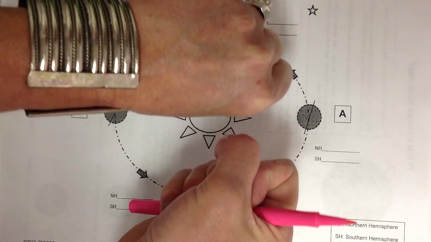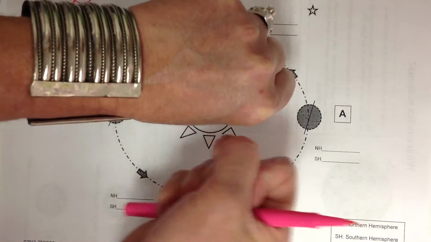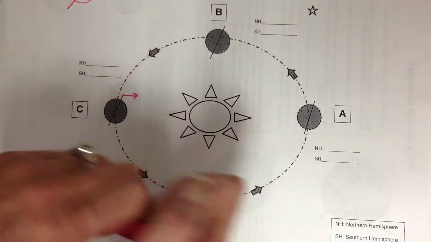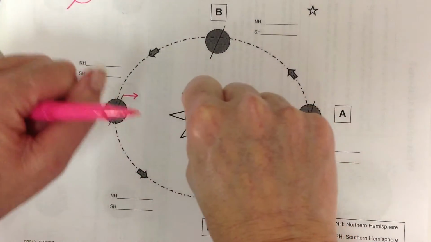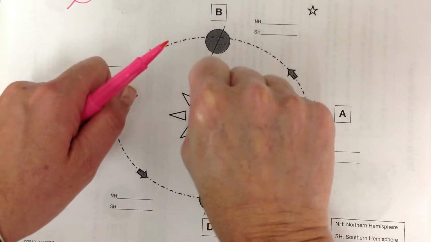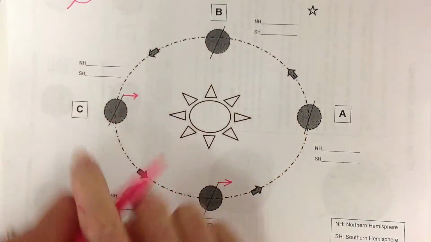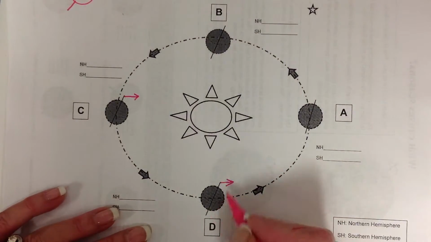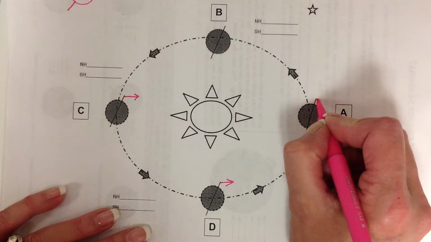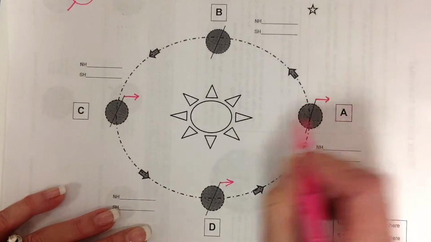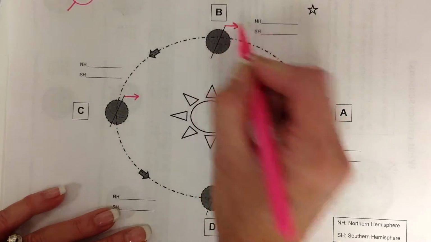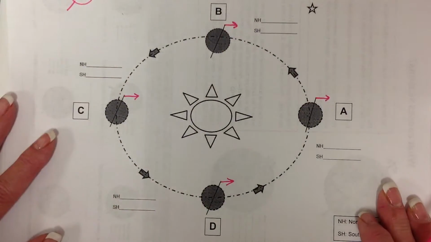It's just pointing out into space here. Whereas in this diagram, this is the sun, and the Earth is tilted this way towards the sun. So that's what we're looking for. So let's put little arrows extending to the right, perpendicular to that line we're seeing.